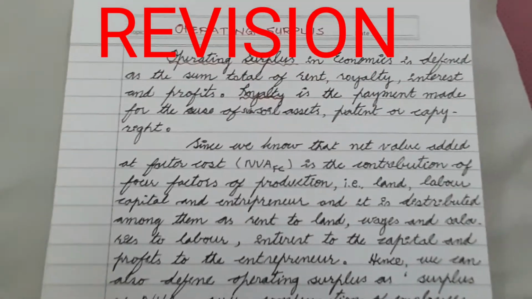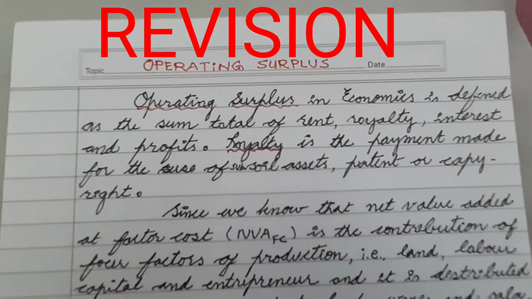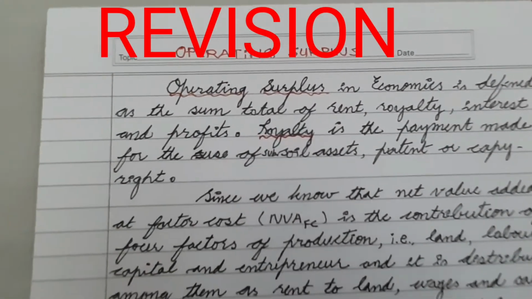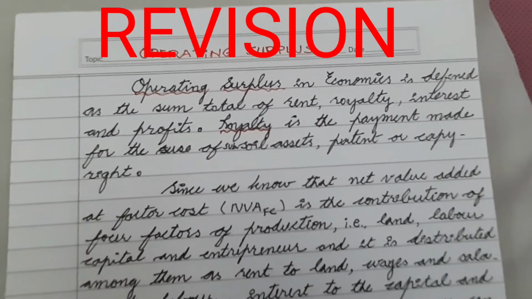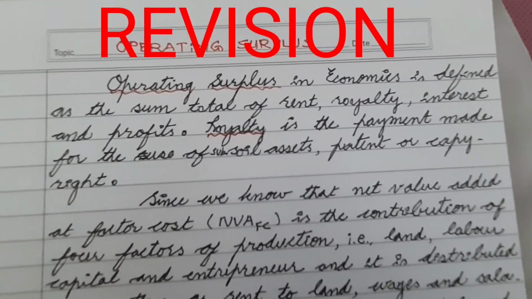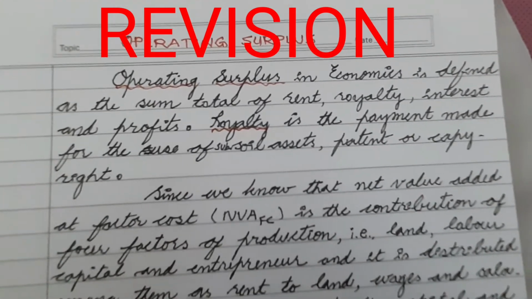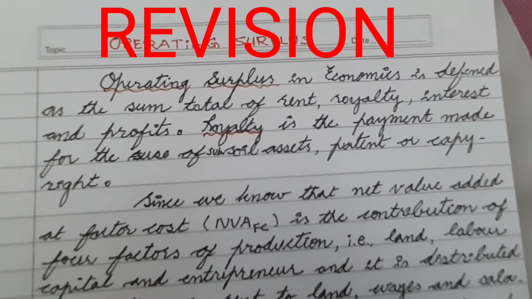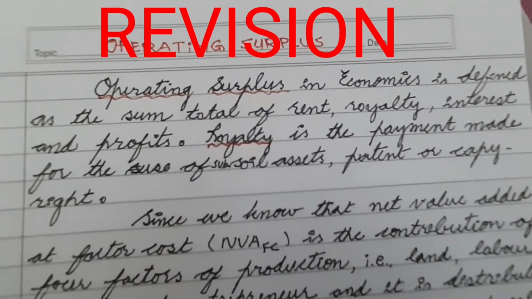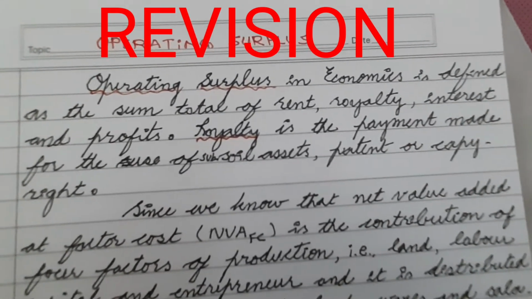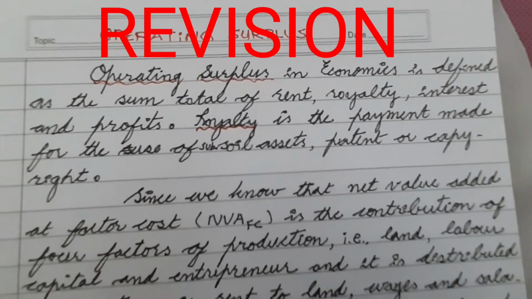Operating surplus is very important in the income method to calculate national income. Instead of taking the values of rent, royalty, interest, and profits, we can put them together as operating surplus while calculating national income. It really helps you in the numerical part. That, of course, we'll be doing later.